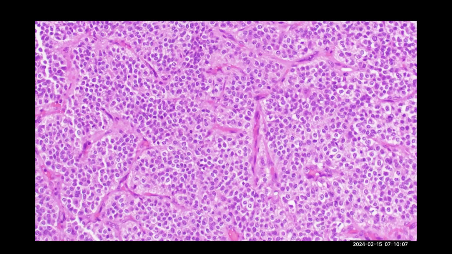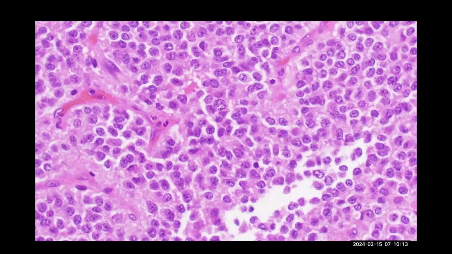However, this is an intraventricular lesion. Next. So we know that in this location, there are other tumors that can mimic oligodendroglioma.